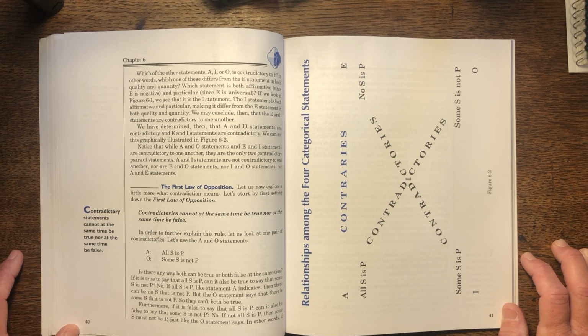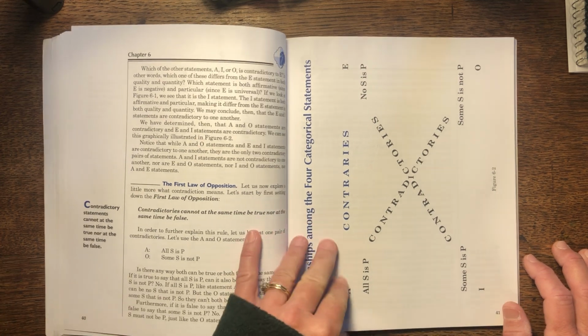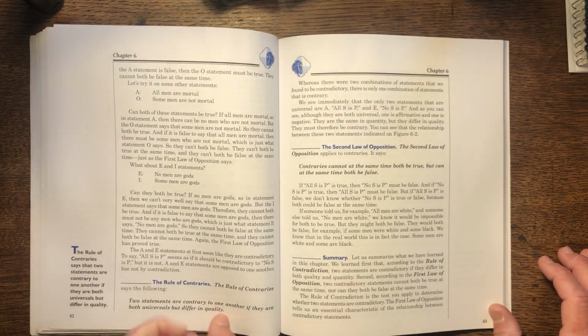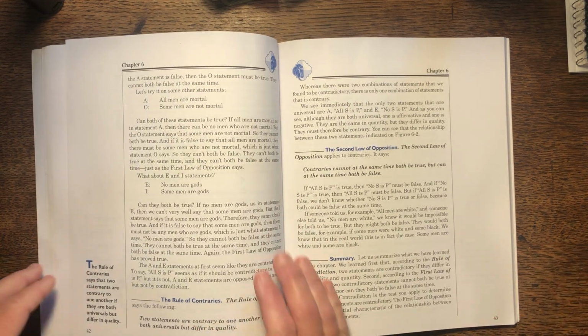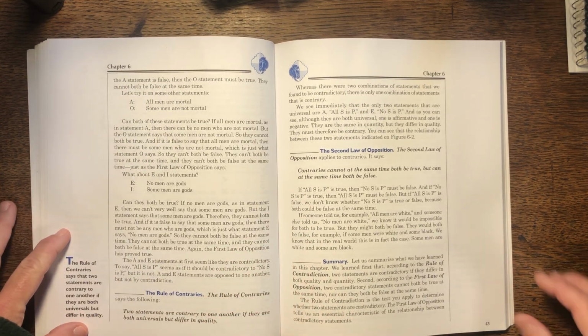Furthermore, if it is false to say that all S is P, can it also be false to say that some S is not P? No. If not all S is P, then some S must not be P, just like the O statement says. In other words, if the A statement is false, then the O statement must be true. They cannot both be false at the same time.